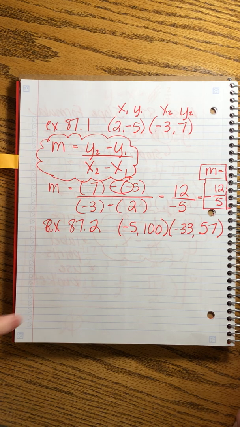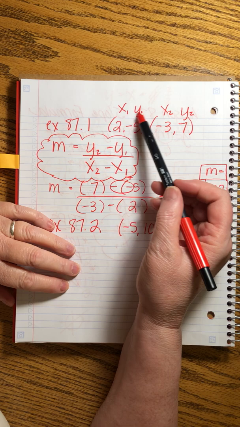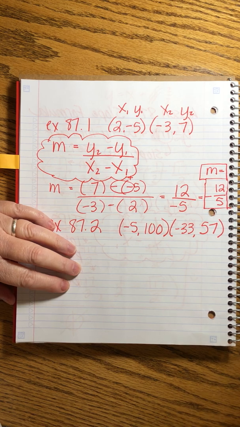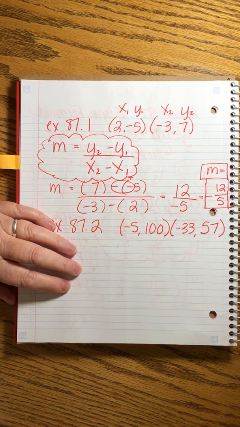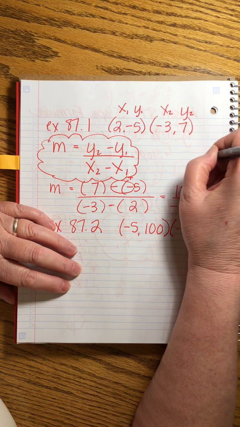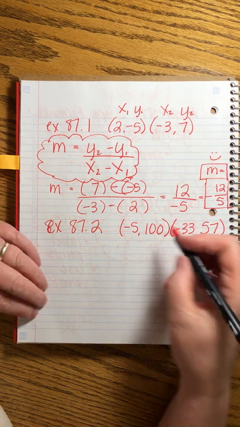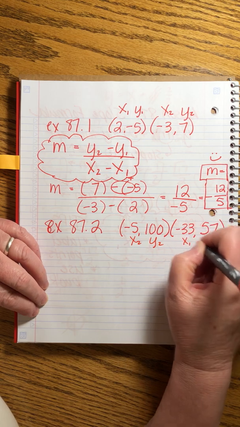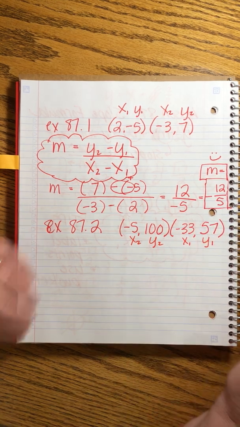I'm going to label my points. And I told you that I usually just do 1s and then 2s, but just to prove to you that it doesn't need to be that way. Oh, P.S. Let me check and make sure that's the right answer. Yeah, that's the right answer. I'm just going to mix it up and I'm going to make these the 2s and the second one the 1s.